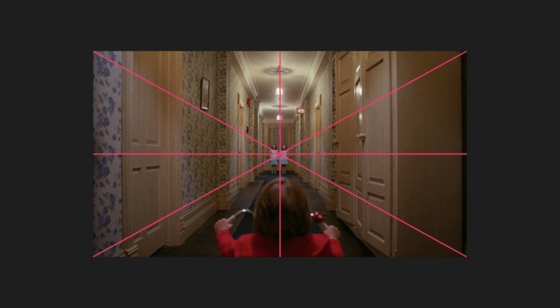Obviously it doesn't have to be in the middle. You can actually change your composition and have everything pointing, let's say, somewhere around here, or maybe somewhere around here. If you have your elements well placed, well positioned, all of them are going to point to what you actually want the viewer to see first. And that's what composition is for, to guide the eyes of the viewer to what we want them to see first.